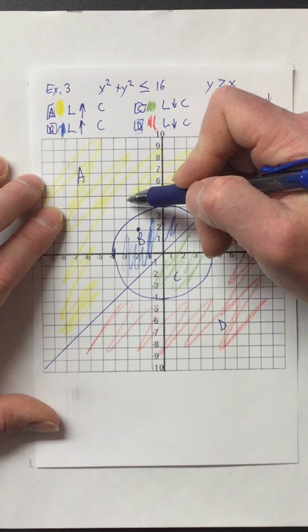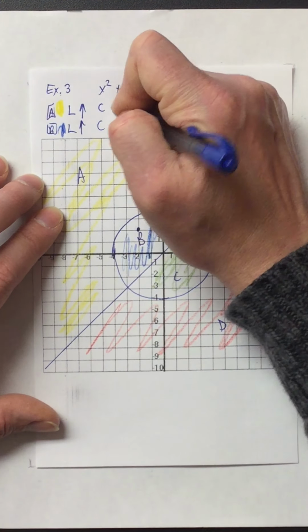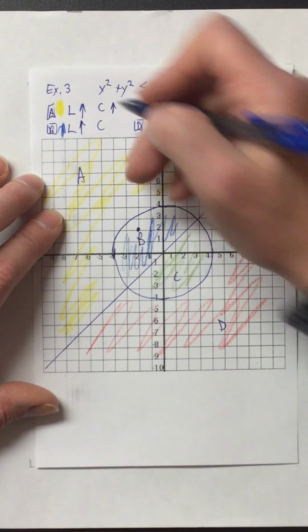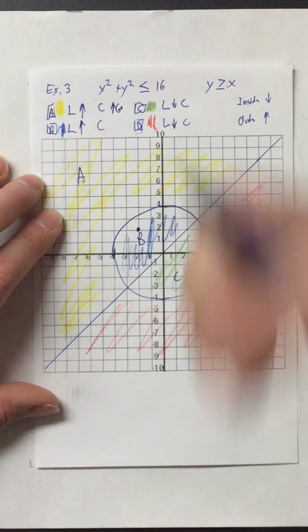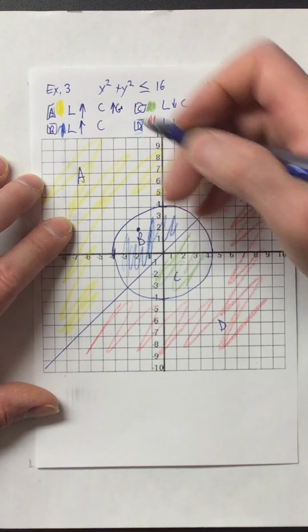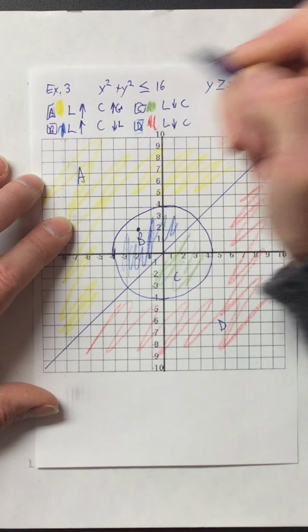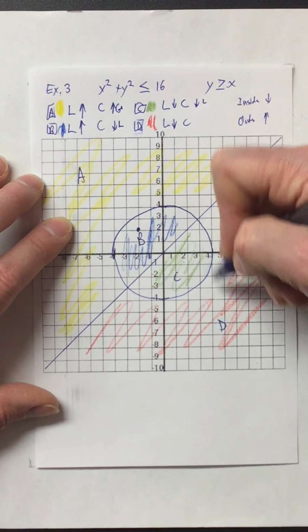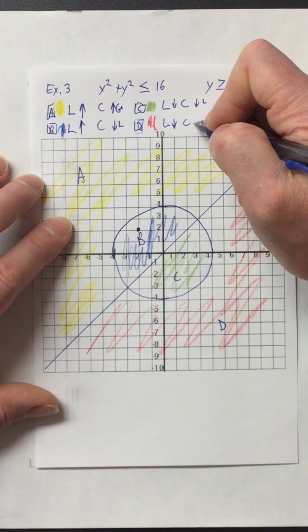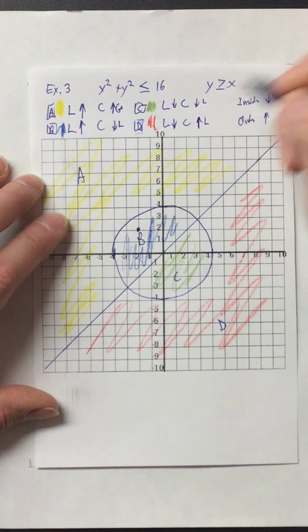For my circle here, A, we're going to say A is on the outside or above or greater. Put a G for greater. B is going to be on the inside or less than, put an L for less than. C is on the inside, less than. D is going to be, for the circle, on the outside or greater than.